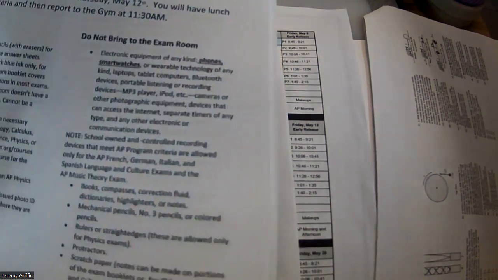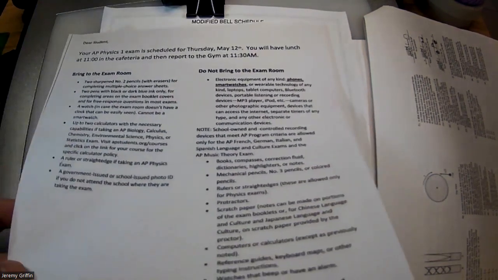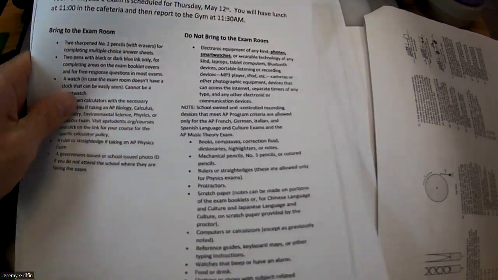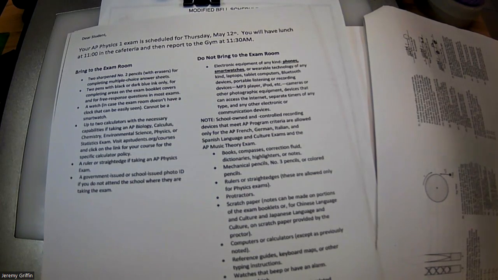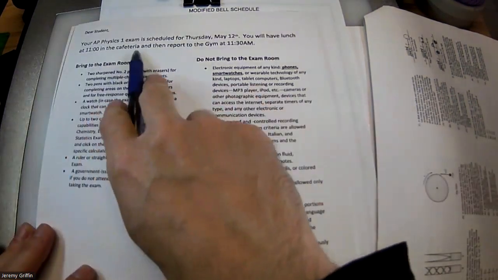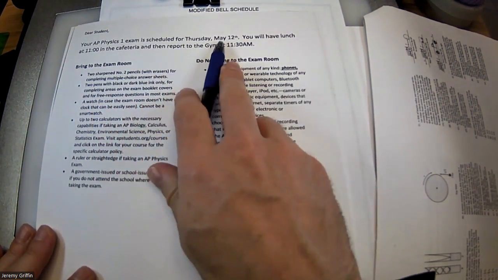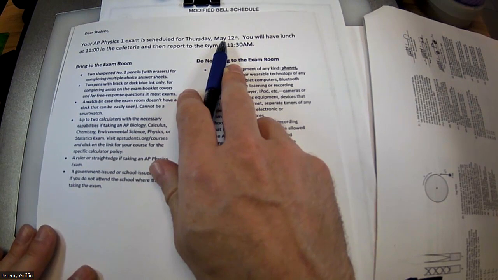Okay, AP exam checklist. If you were here yesterday, you might have this already. Some of these might be out on the desk already. Let me get a stack of these. I'm going to put a stack right here. If you want a page, go ahead and pick it up. Let me go over this. The AP Physics 1 exam is Thursday, May 12th. So that's about a week from now.